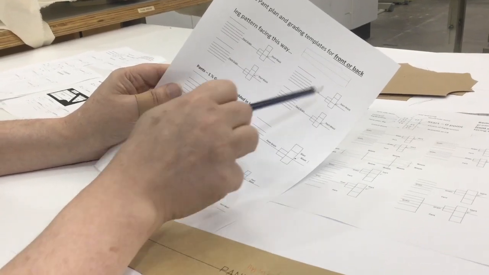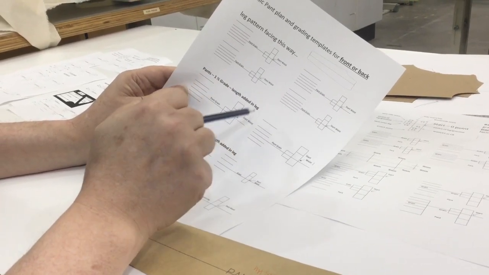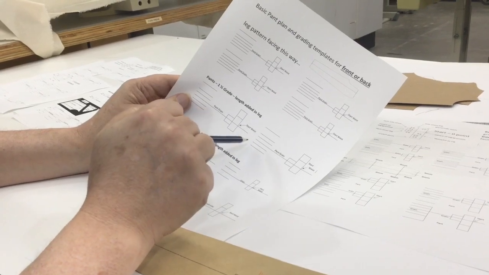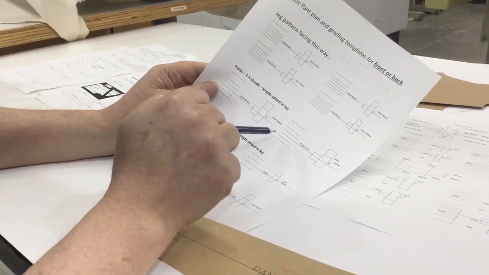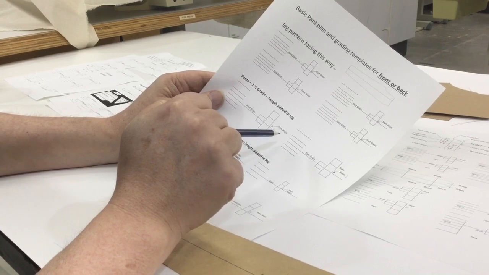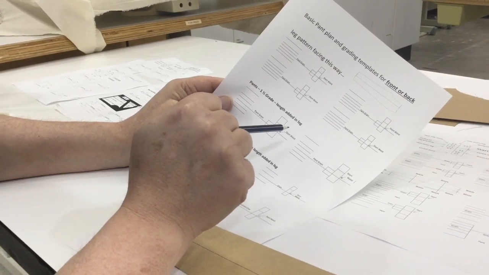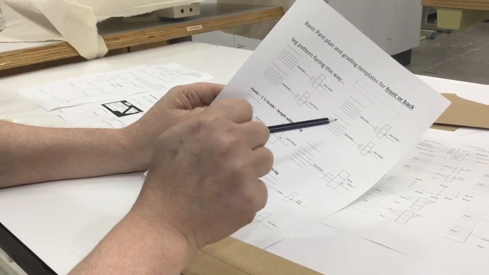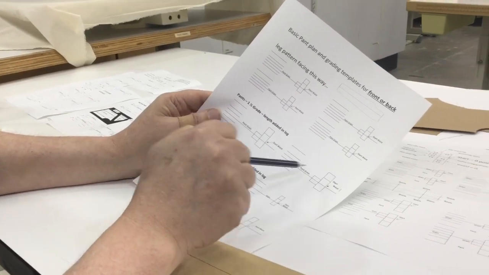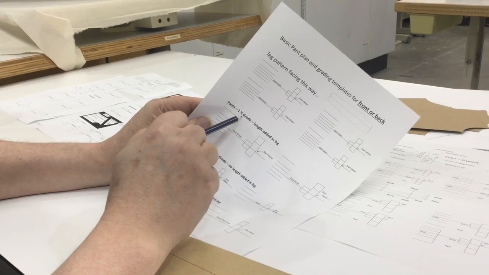So this is a single grade. If you're going from a 10 to a 12, this grade here would be something that you'd use if you were doing small, medium and large. So your size 10 might be a small and your medium might be like a size 13, so halfway between a 12 and a 14. That's why this grade is 1.5 sizes up.